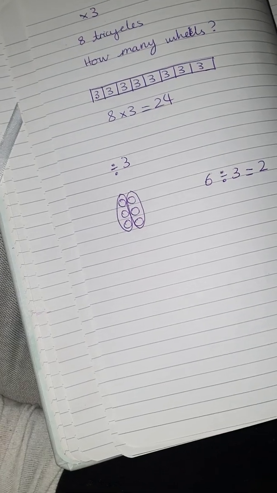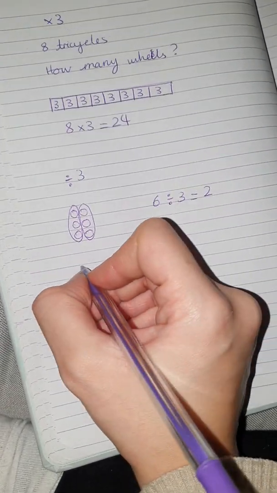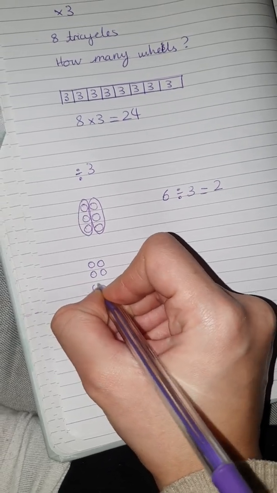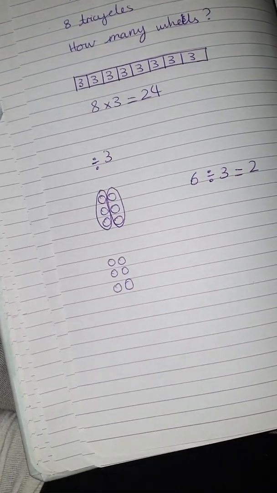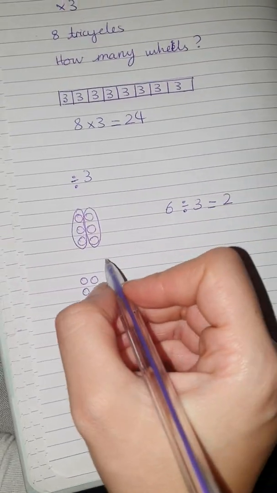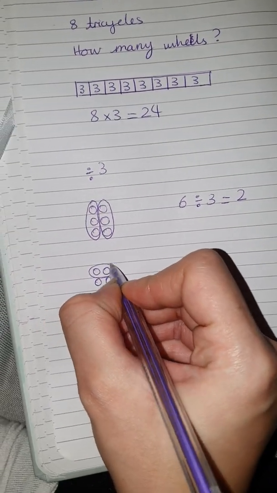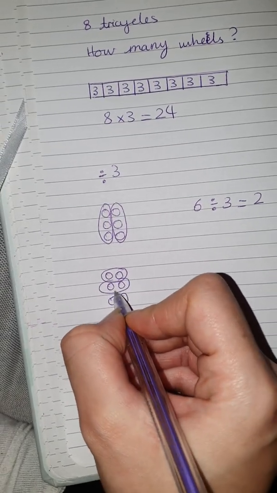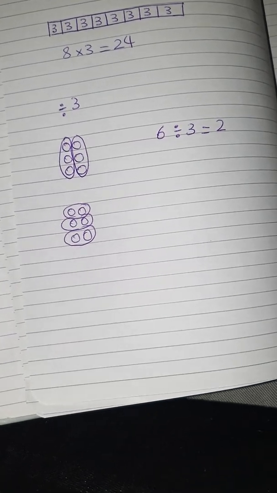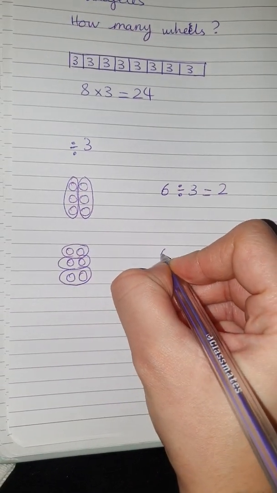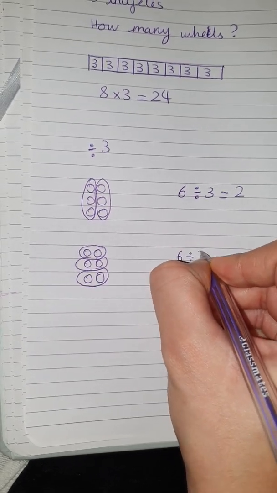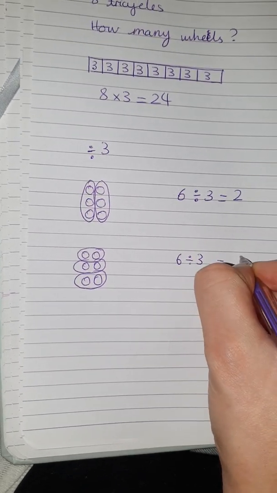I could also do the method of sharing. So I could again have 6 counters and share them into 3 equal groups. 1 group, 2 groups, 3 groups, which would also show that 6 divided by 3 equal groups equals 2.